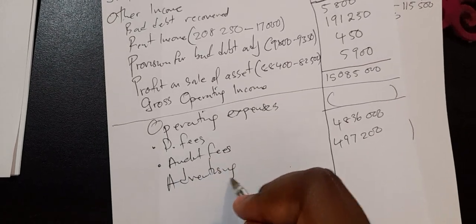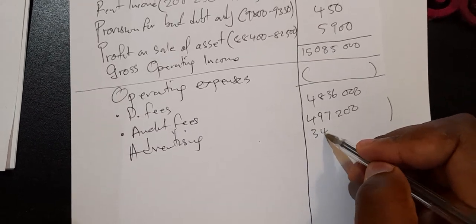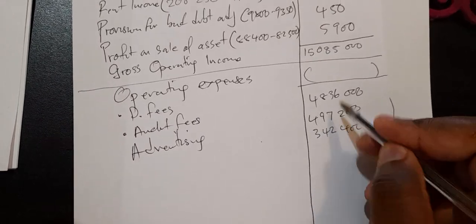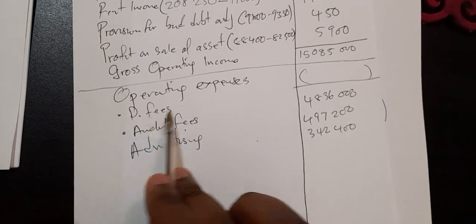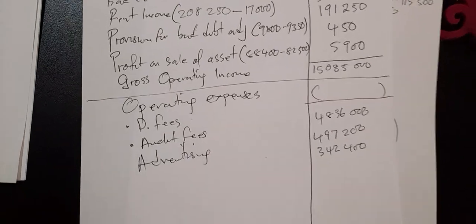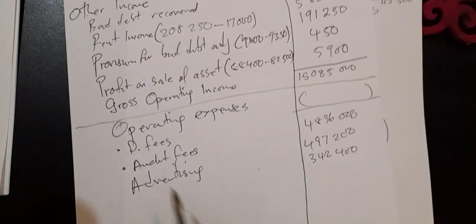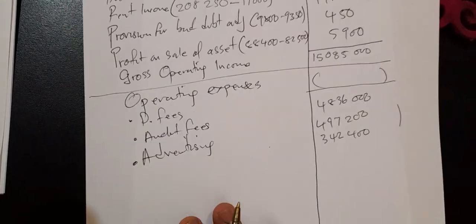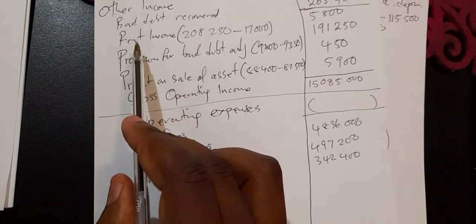So this income statement was a very easy one. We have advertising 342,400, because one of the trickiest items would be your director's fees there. I found out that most of your grade mates, grade 12s, find it difficult to adjust either for director's fees or the rent.